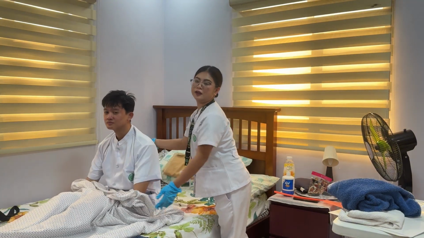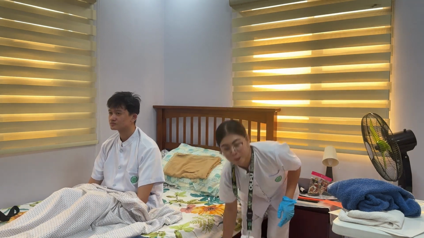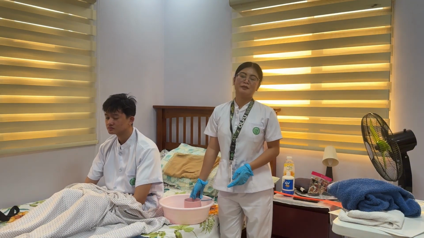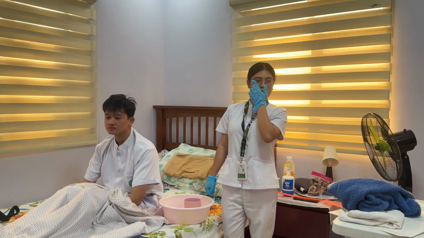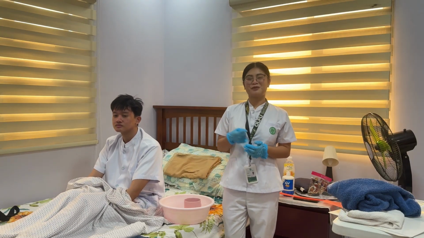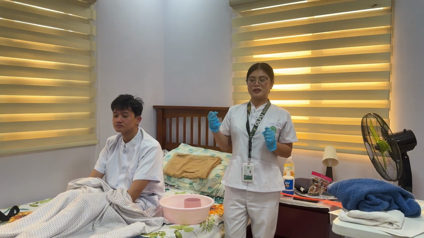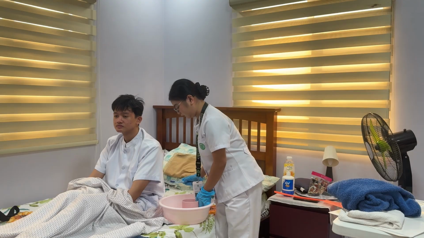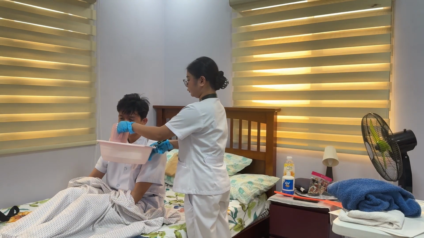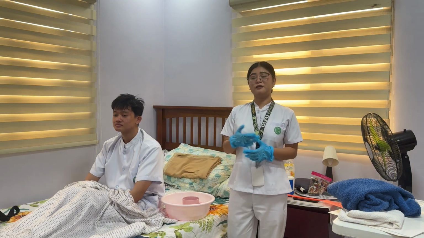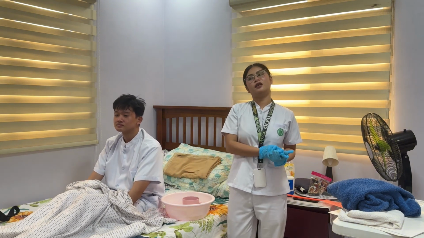Please. Okay. And I will perform hand hygiene and wear gloves before starting the procedure. Oral care is important because it helps maintain oral hygiene, removes plaque, prevents bad breath, and promotes comfort. I will offer the basin to the patient and provide water for rinsing. Next, I will apply toothpaste to the toothbrush and begin brushing the patient's teeth using gentle strokes.